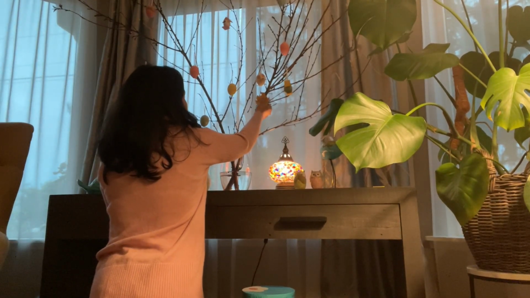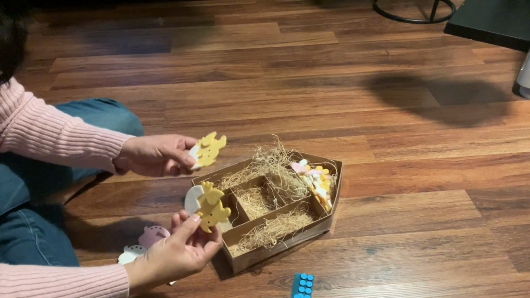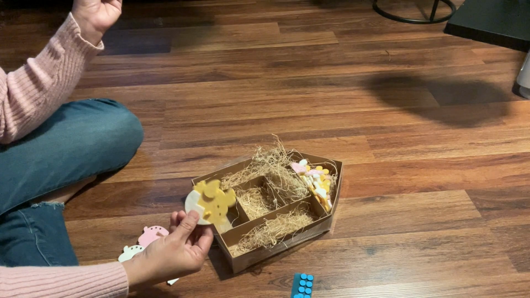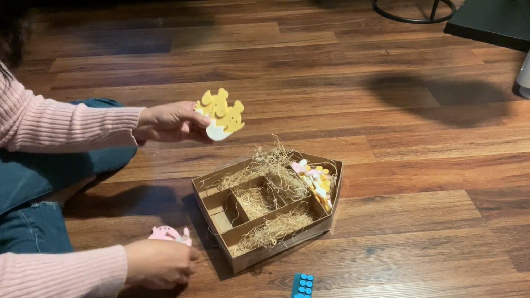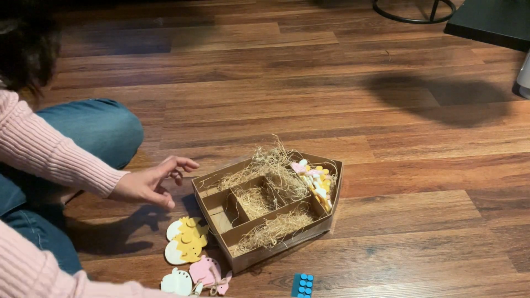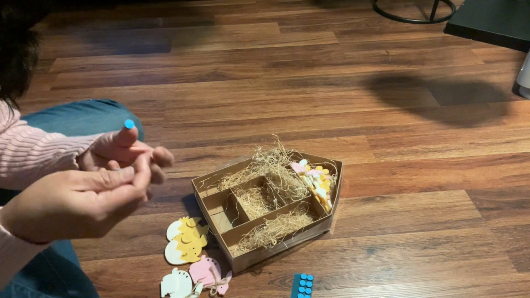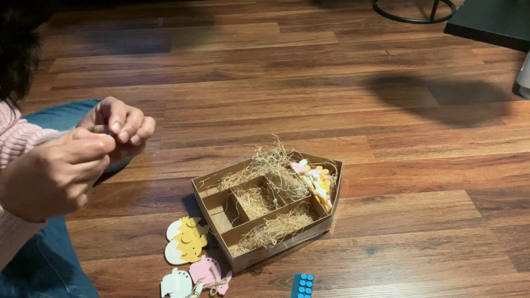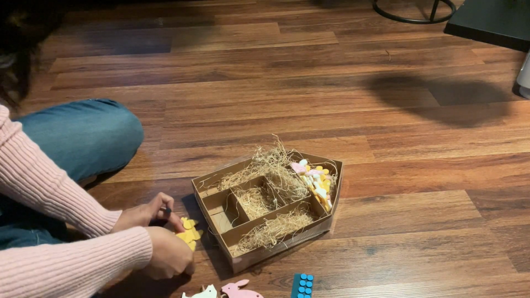There you go. It came with the other Tweety bird already hung. So it came with 3 birds and then 3 bunnies, white and then the pink one. So I just need to use this double tape or something.